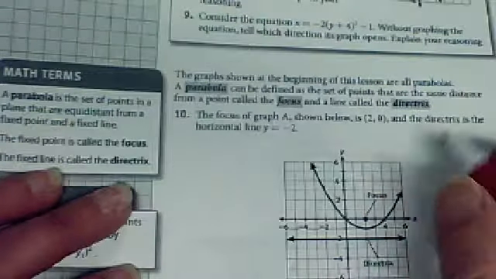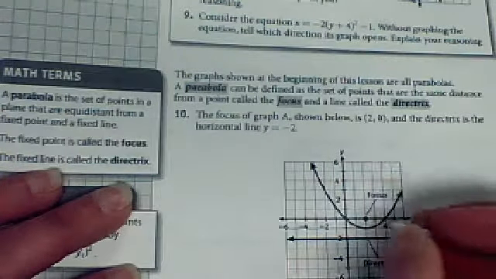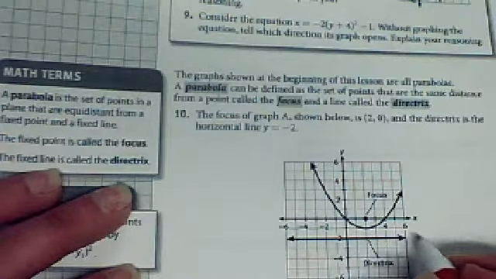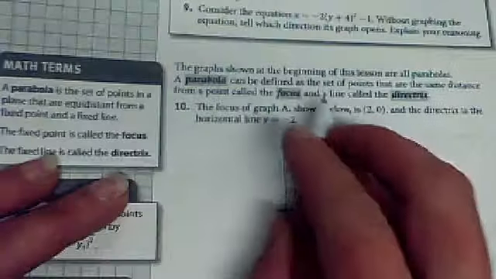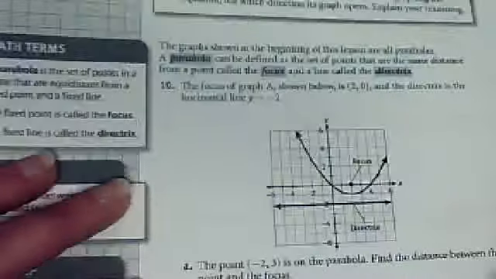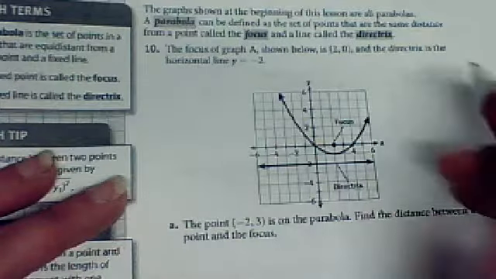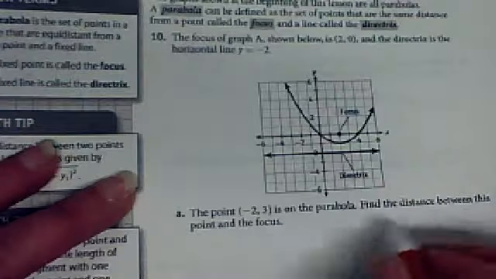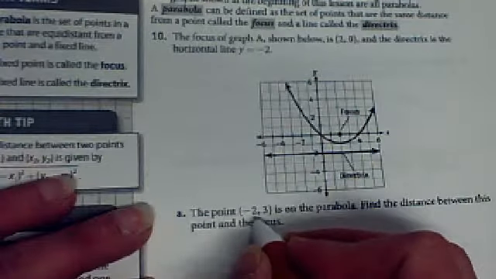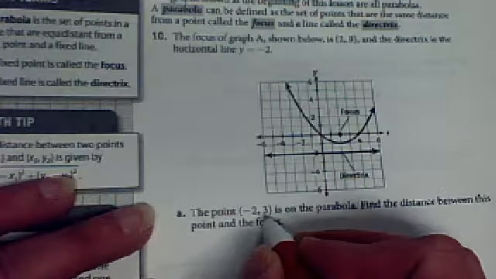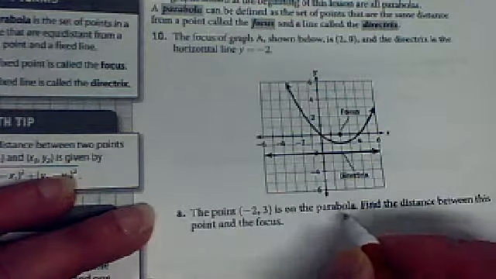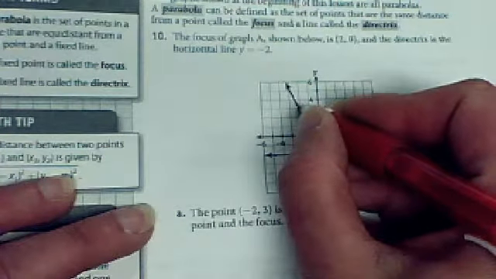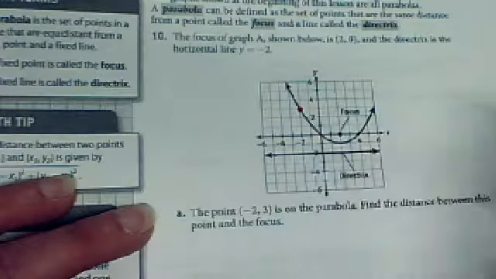The focus of graph A, shown below, is (2, 0). The directrix is this horizontal line, y equals negative 2. So let's test this theory that every point is the same distance from the focus as it is from the directrix. Can we find the distance between the point (-2, 3), this point right here, and the focus?